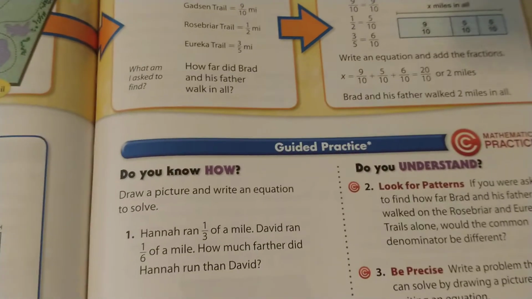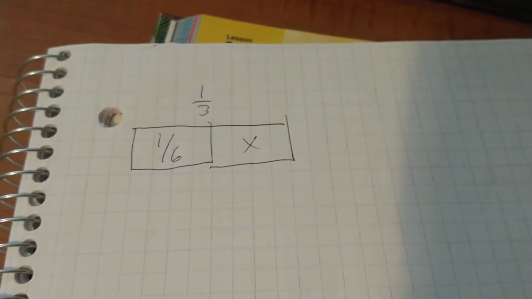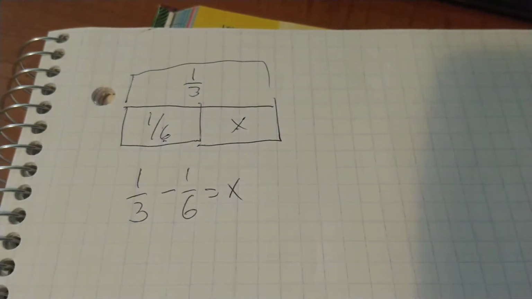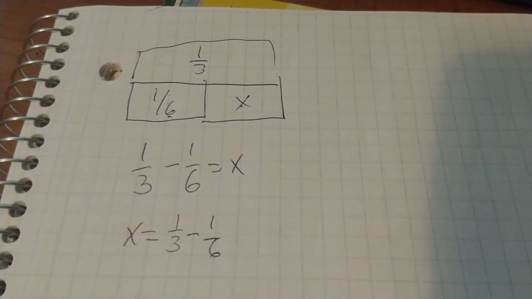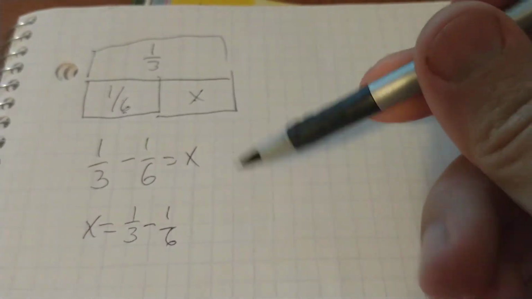Okay, so if I wanted to draw a picture of that, gotta switch hands because now I need to write. Hannah ran further with the 1/3, so she's the whole part. Oops, I'm not on screen. And David ran a chunk of that. He ran 1/6, so we're looking for this chunk down here. So if I do the whole thing, which is 1/3, minus the piece, that's going to tell me what the other piece is. So there's my equation. I can write it this way, or I could flip it around. It doesn't matter. Okay? And then from there, I'm just going to solve it. Turn 1/3 into 2/6. 2/6 minus 1/6 is going to be 1/6. The other piece is 1/6. Okay?